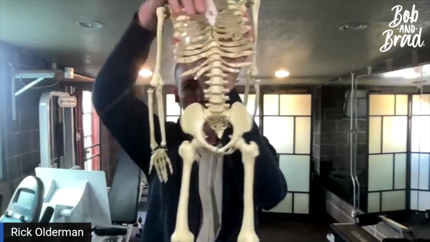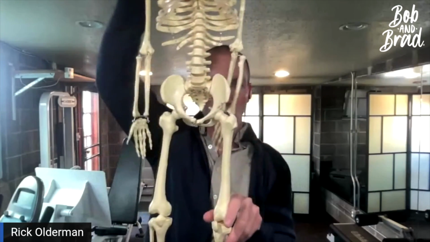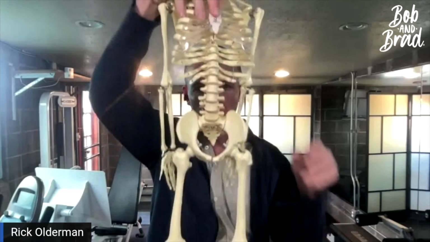And so as a consequence, he kept standing more on his left side to get off of that sciatic pain. Well, that makes sense because we don't want to stand on something that's painful. But I want to take you guys through this little experiment to show you the consequence of that.